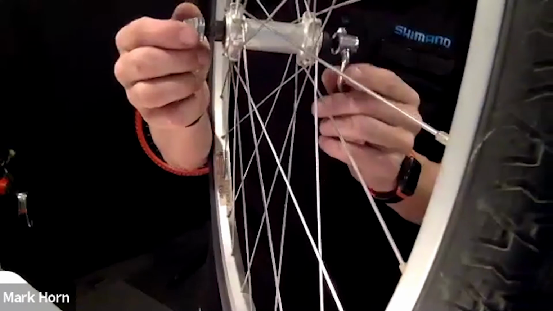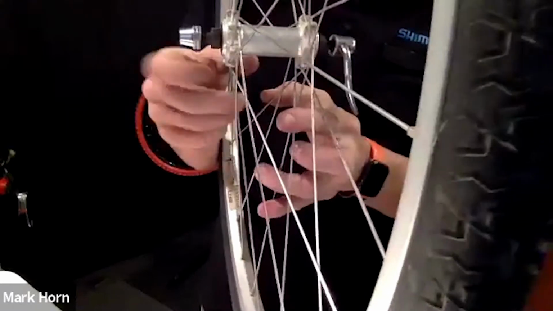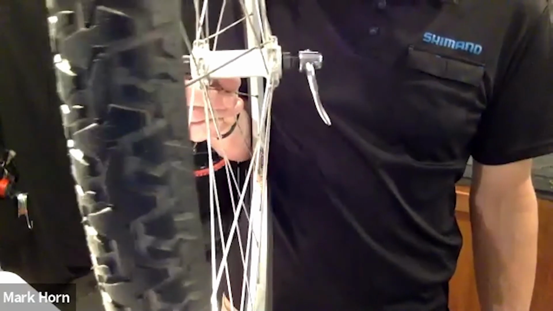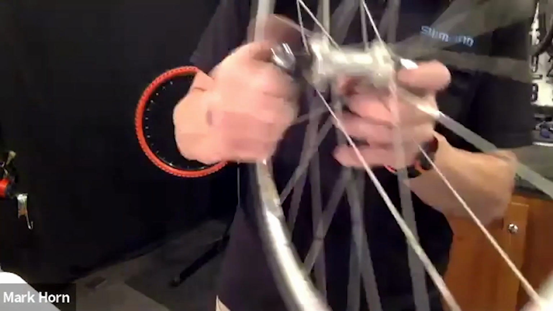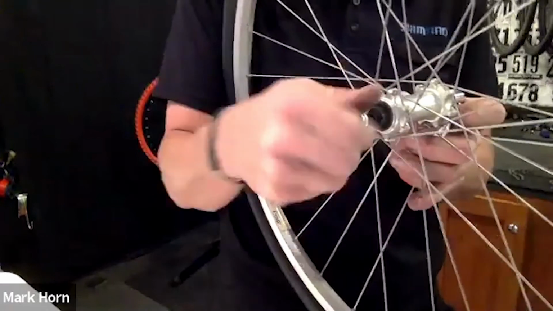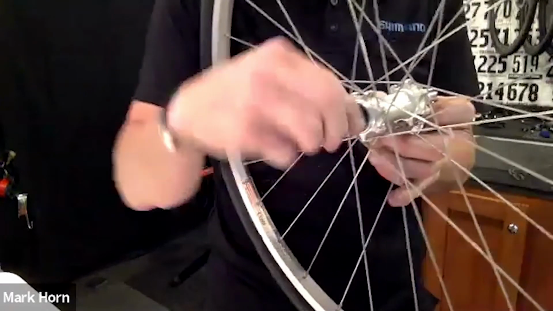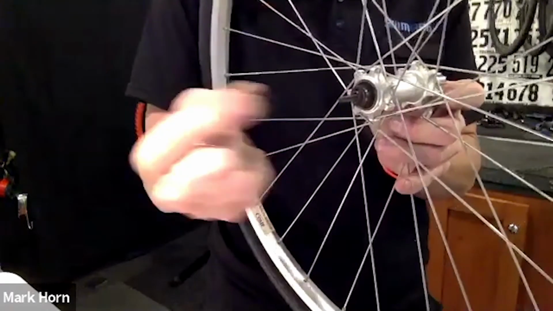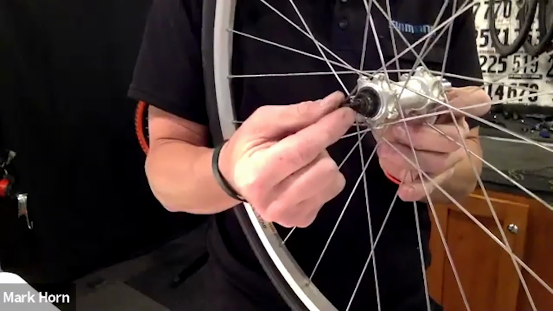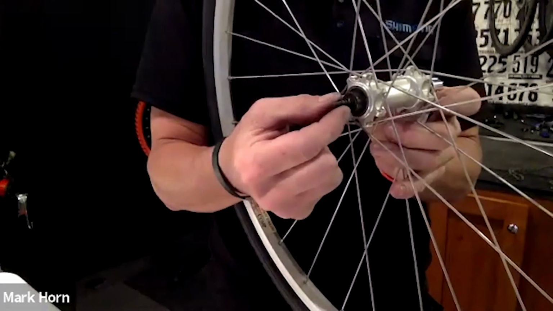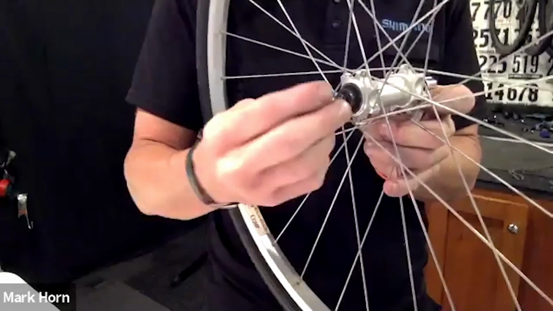It's not an essential part. It's just there for convenience to center your skewer on the axle. That's the only thing it does. But if you were to take that spring and put it on backwards, fat end first, which is very easy to do, and I've seen it millions of times, that fat end will cover your axle.